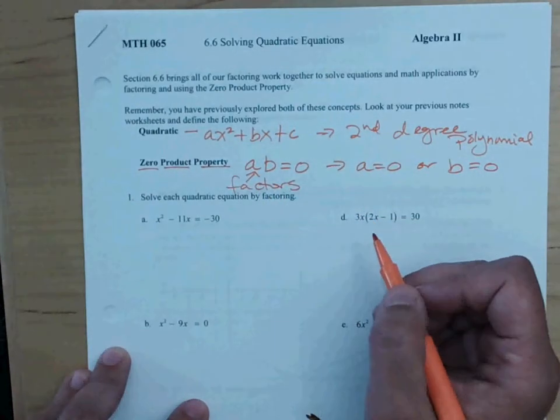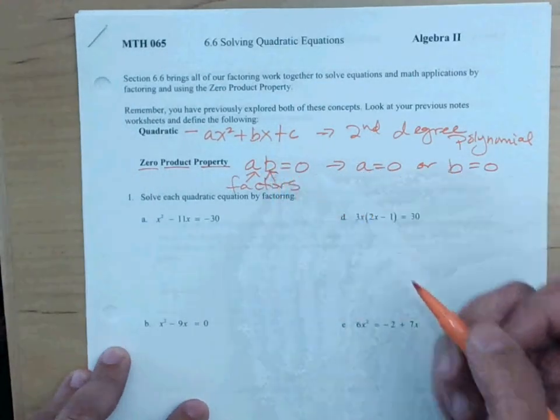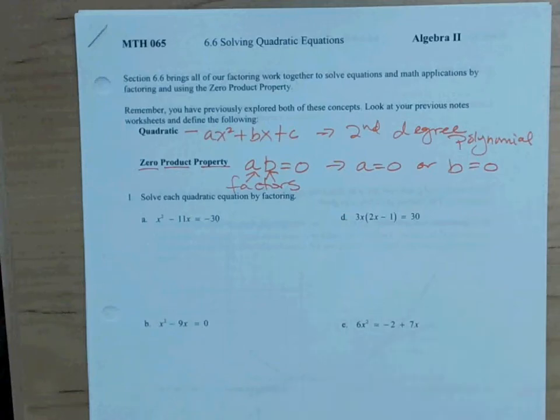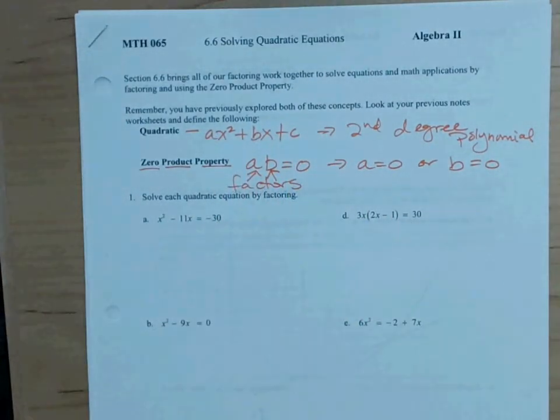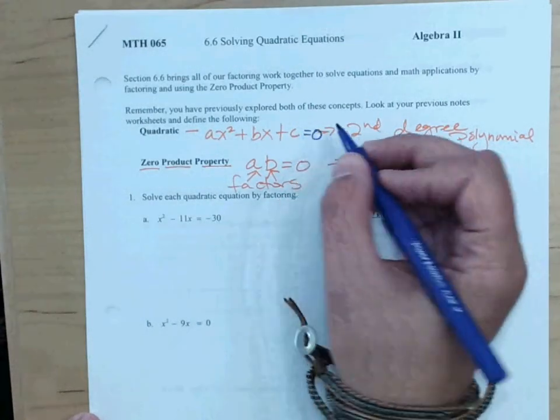Factors. A and B are factors. That's the reason why we're actually factoring. So with our quadratic, we always have to set it equal to what number? In order to solve, we always have to set it equal to 0, okay?